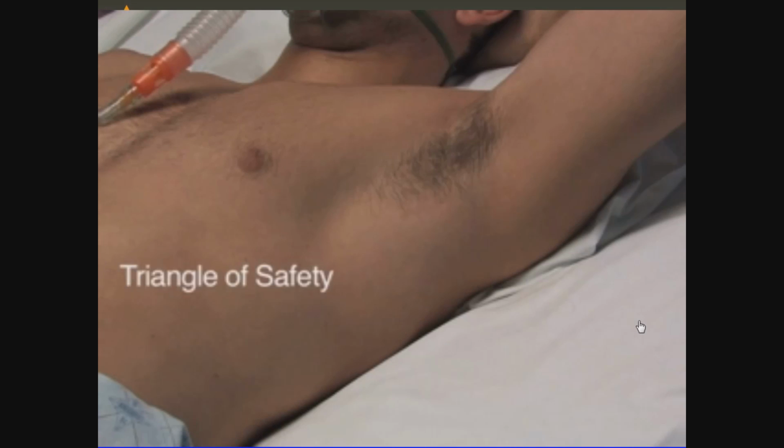The ideal location for the placement of the chest tube is in the triangle of safety, the anatomical region defined by the lateral border of the pectoralis major muscle anteriorly, the mid-axillary line posteriorly, which is also the anterior aspect of the latissimus dorsi, the apex just below the axilla, and the horizontal level of the nipple inferiorly. The nipple line may be an unreliable landmark for female patients due to breast tissue.